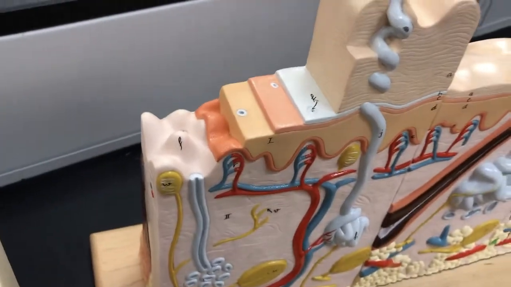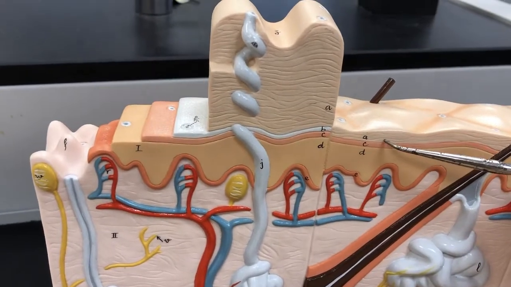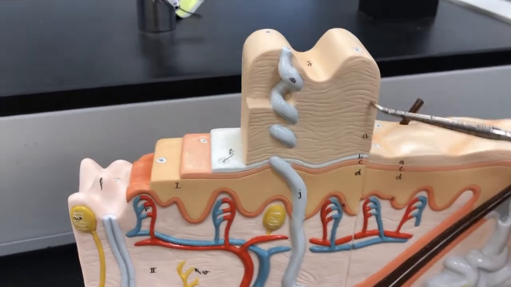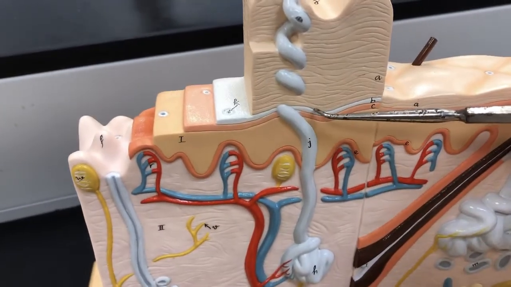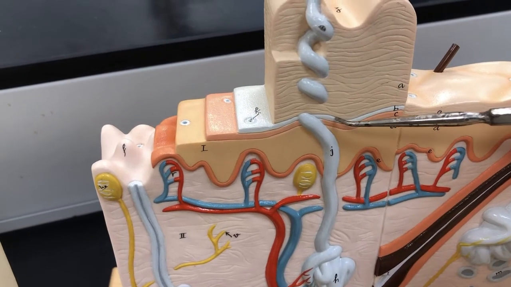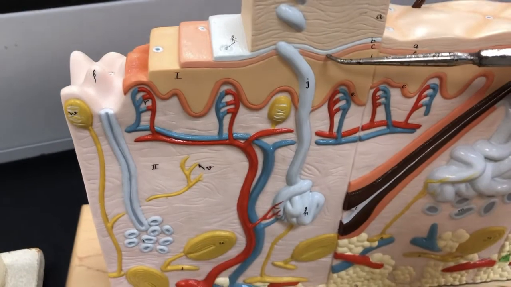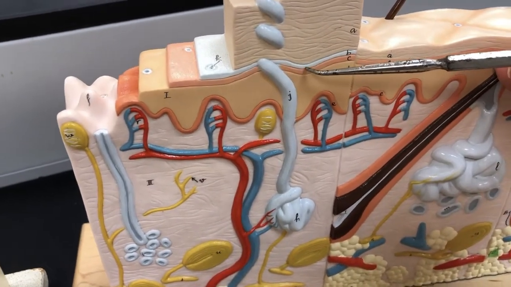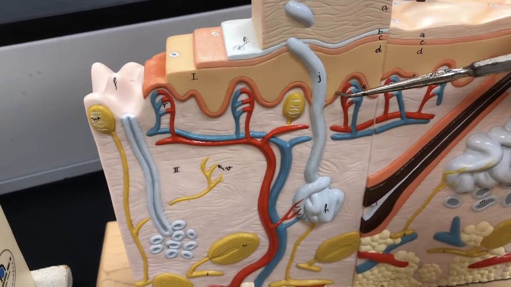This model shows all the layers of the epidermis. This outermost layer is the stratum corneum. It's thicker in the palms and the soles. In the palms and the soles, that's the only place you can see the stratum lucidum. And underneath that is the stratum granulosum, the stratum spinosum, and the stratum basale.